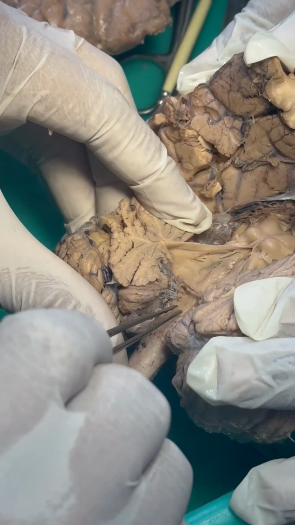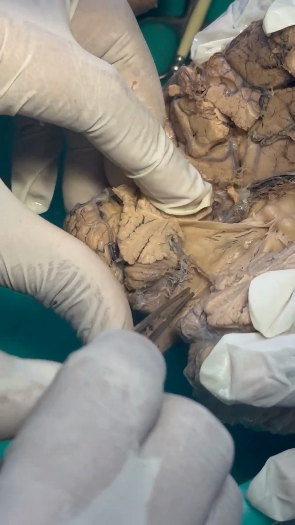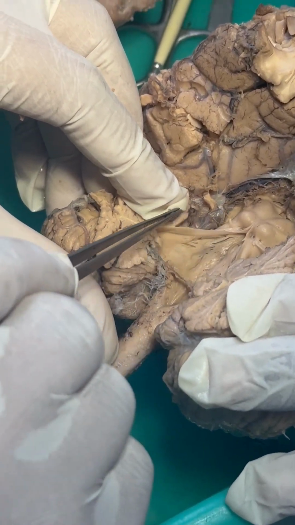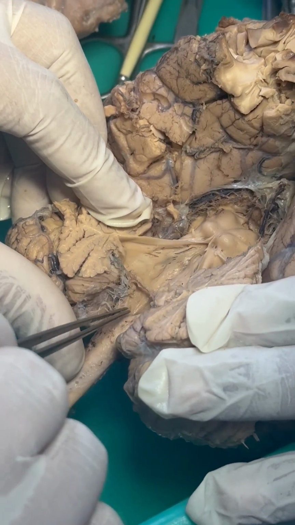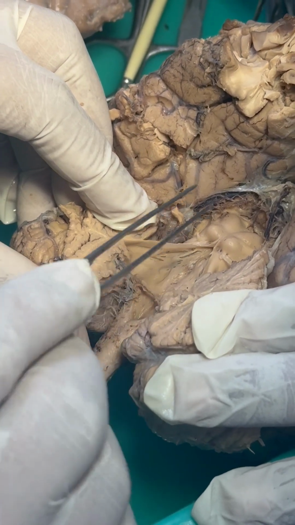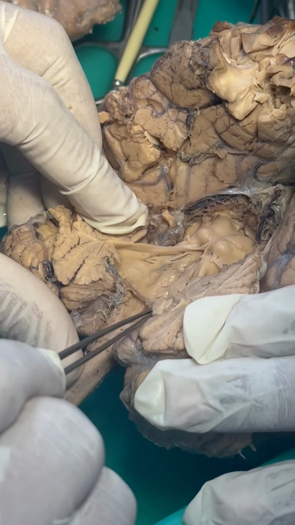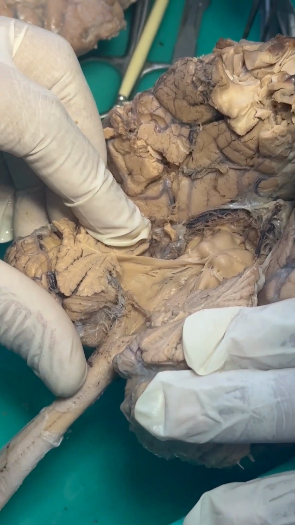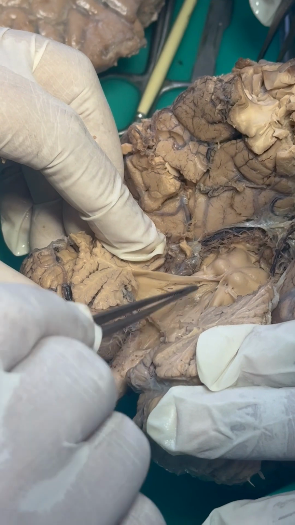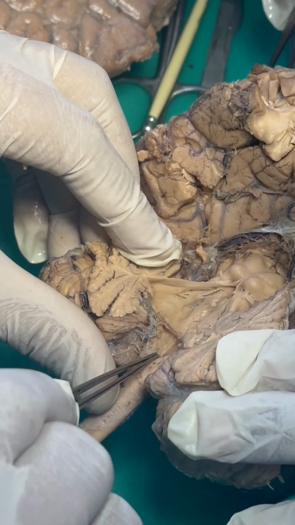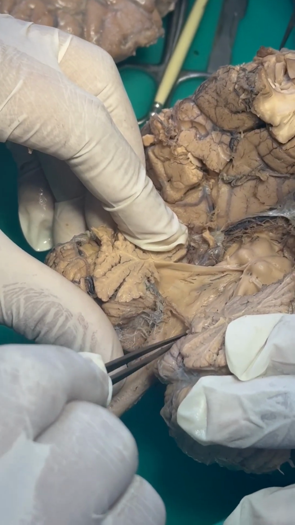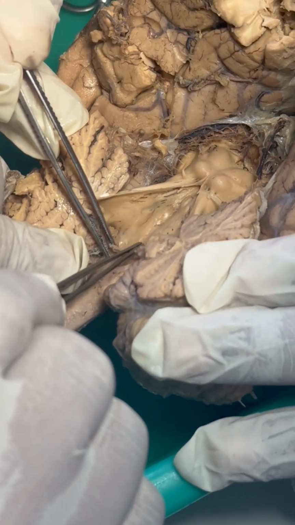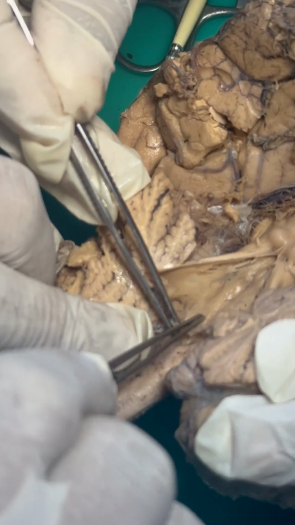Then as we come down, while we describe the floor, we can say that this rhomboid fossa, or the floor of the fourth ventricle, which is like a rhomboid, has a larger superior triangular part and a smaller inferior triangular part. So this was the superior part which I've described. Now you look at the inferior part. This is the triangle. This is the base of the triangle. And yes, can you see this shiny structure going horizontally here?